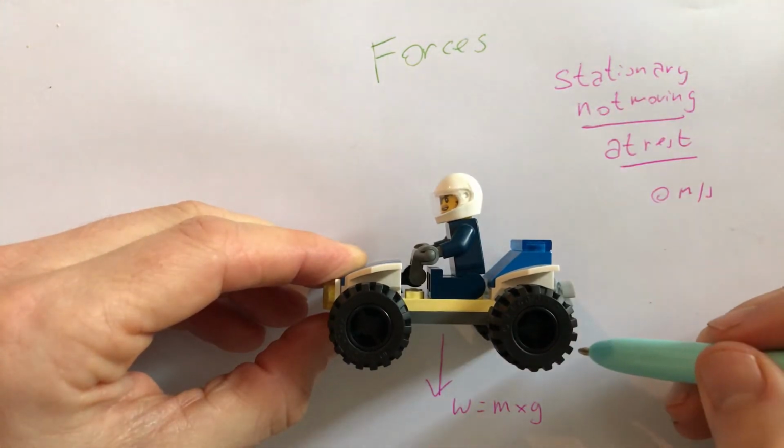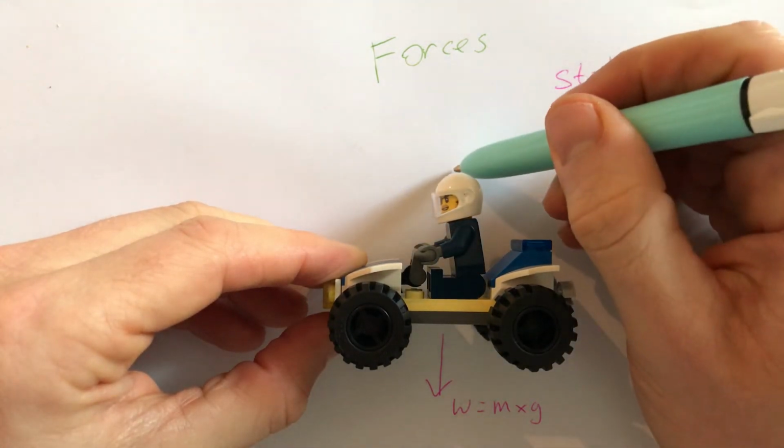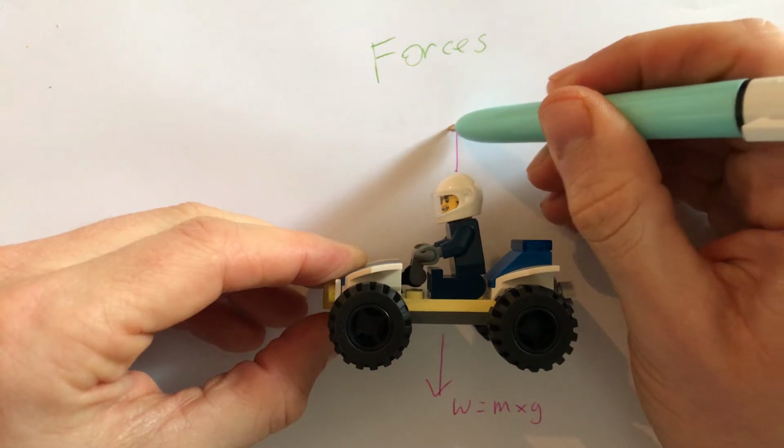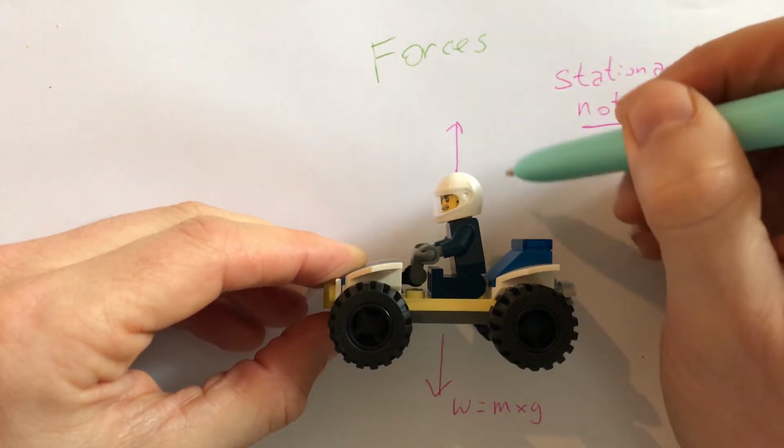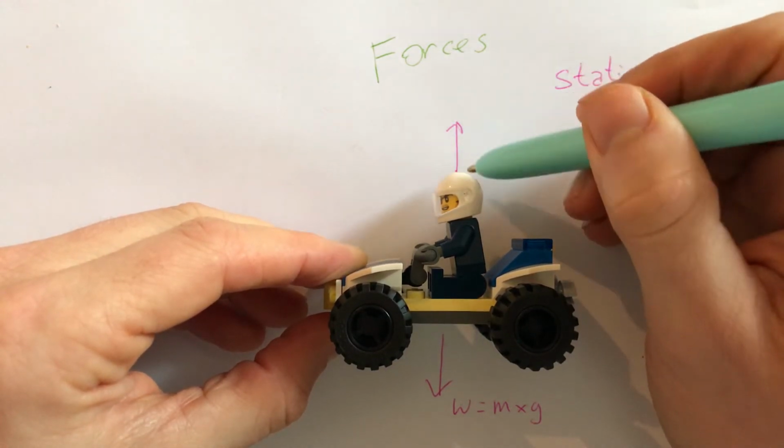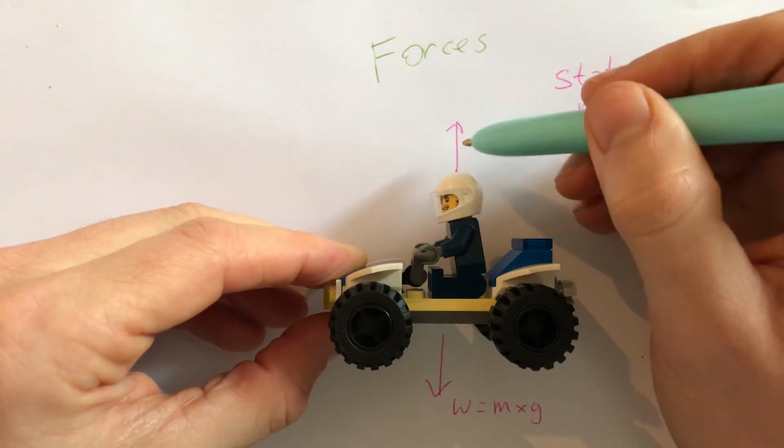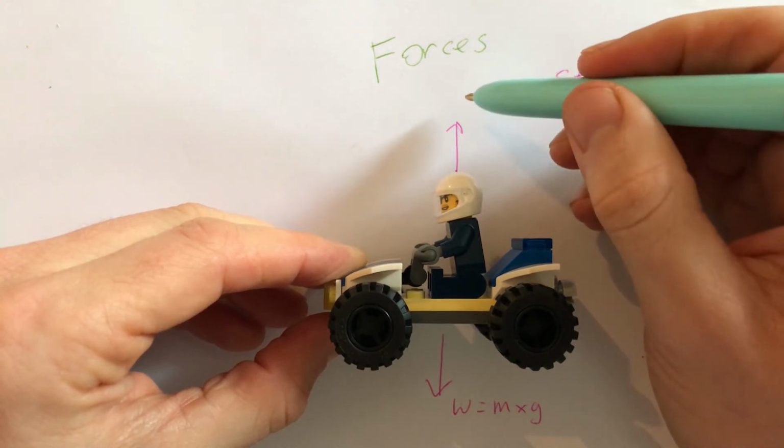So what we've also got is the normal contact force, which we can represent using this here. And you see these are both roughly the same size. I've tried to make them exactly the same size. So that's saying there's no acceleration, there's no resultant force, okay?